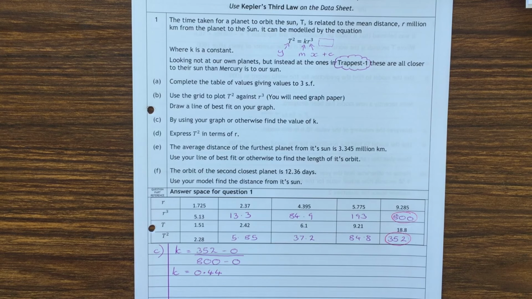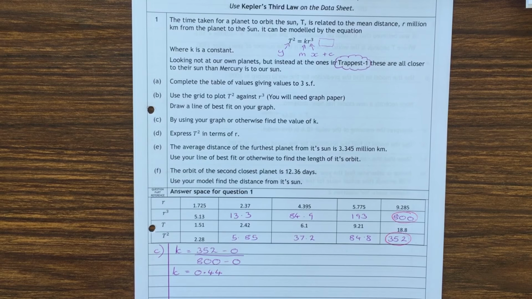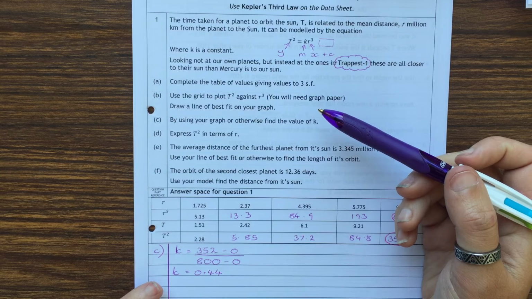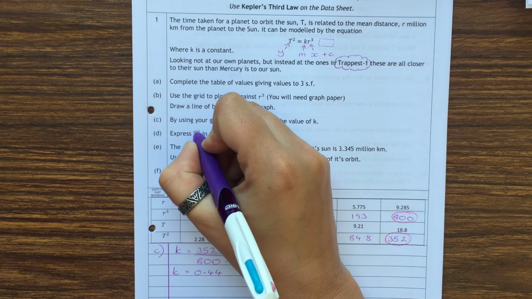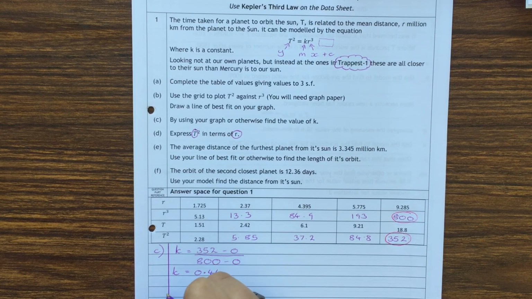You may remember back on version 2 that we also got an answer of 0.44, but that's because if we're dealing with the TRAPPIST-1 system, we'll always have an answer of 0.44. Okay, so we've got the value of k. We are now asked to express t squared in terms of r. This means that the only letters that we are allowed to use are t and r. So we have t squared equals our value of k, r cubed.